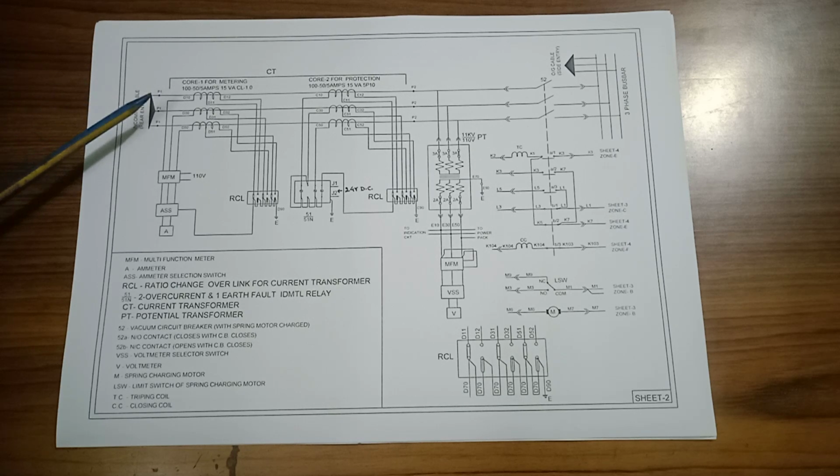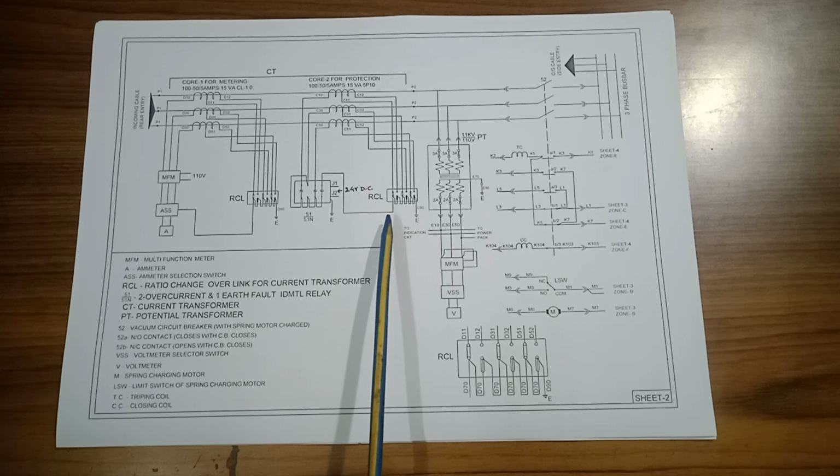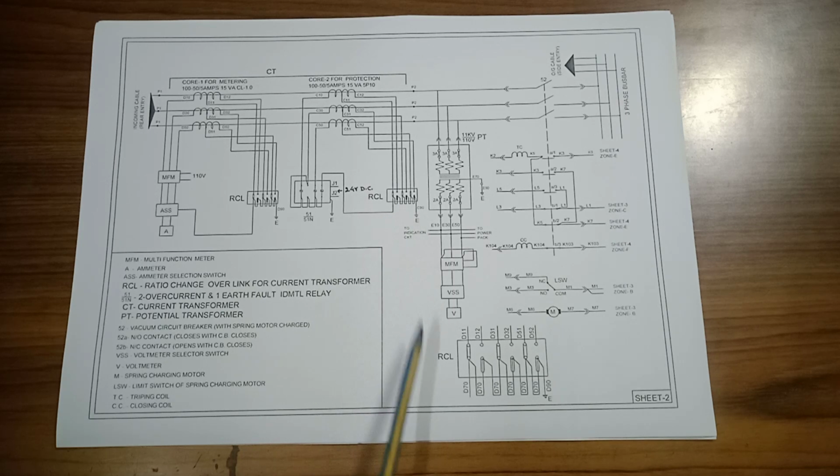And here is the multifunction meter. This is operated with 110 volt auxiliary voltage. And this is the ammeter selector switch. This is the ammeter. This is the RCL. RCL means ratio changeable link for the current transformer. This is the RCL for the protection CT. Here is the enlarged view of the RCL.